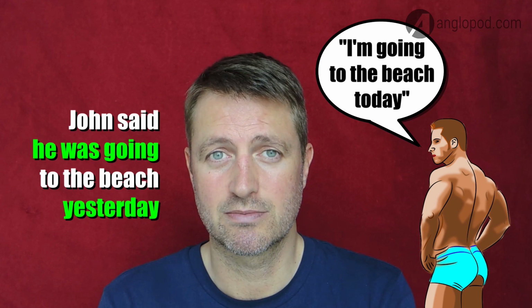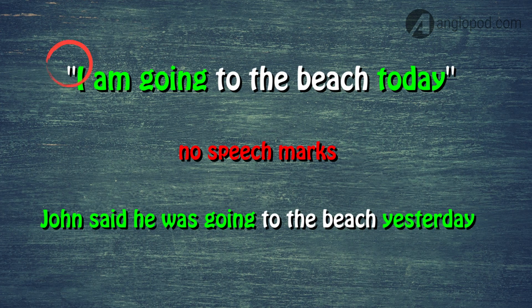What has changed? Okay, the first thing we can see that's different is that there are no speech marks. In reported speech, we don't use the speech marks because we're not reporting exactly what that person said. So no speech marks. Secondly, the verb tense has changed, right? So in the original sentence, in the direct speech, the verb was in the present.